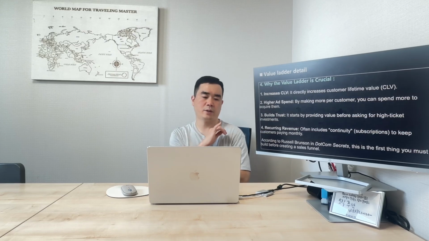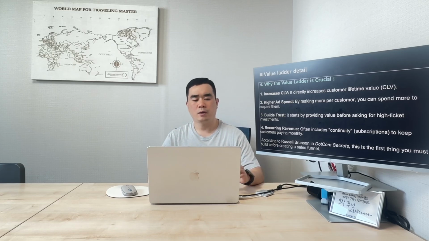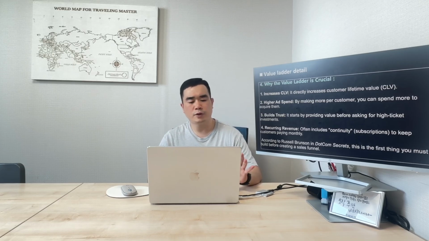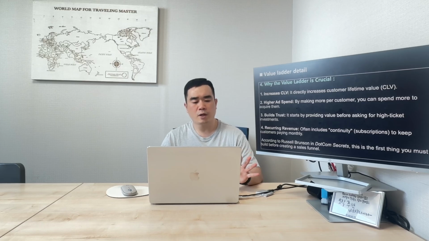Next is why the value ladder is crucial. The first reason is increasing CLV, customer lifetime value. A value ladder increases customer lifetime value. The second is higher ad spend: by making more per customer, you can spend more to acquire them.